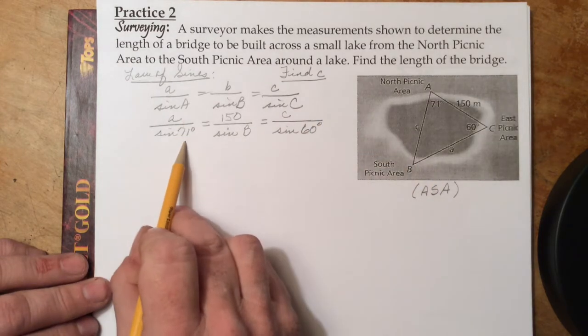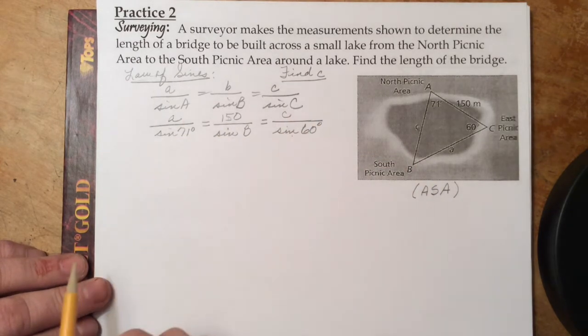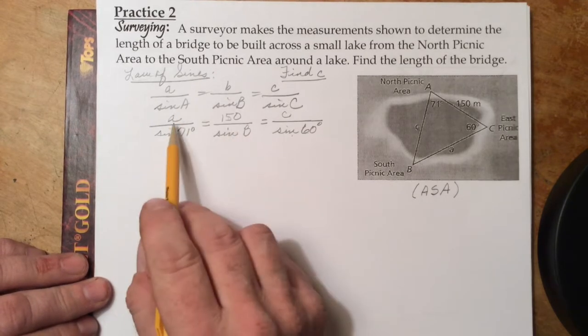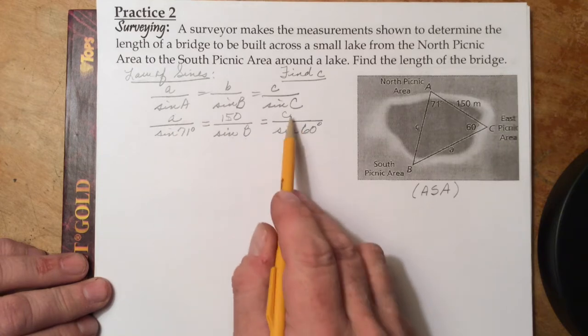Notice that none of these have both numbers.